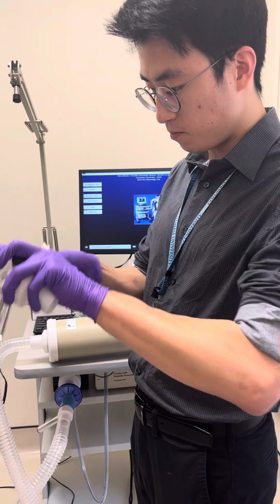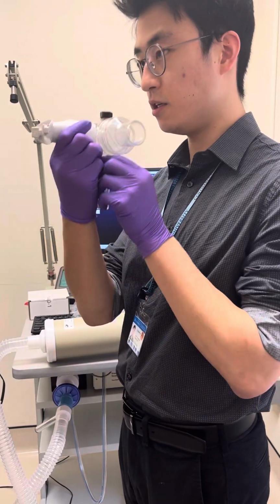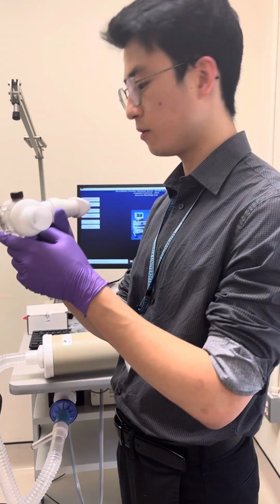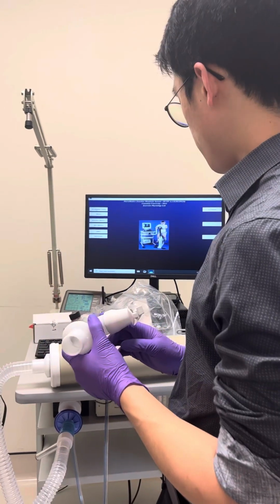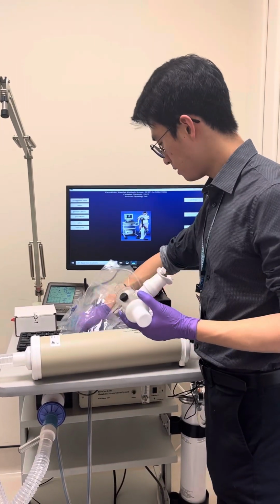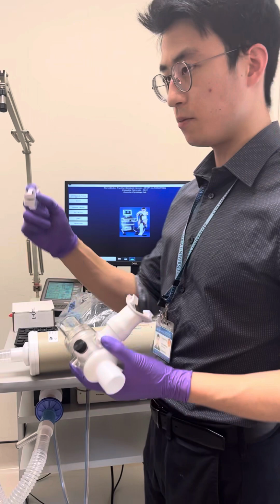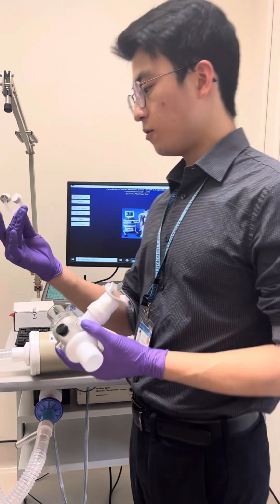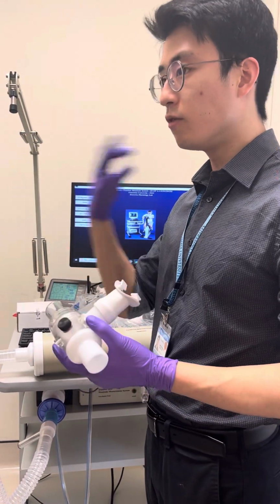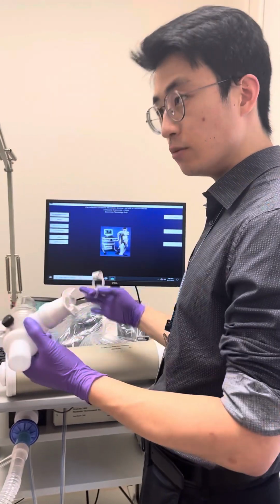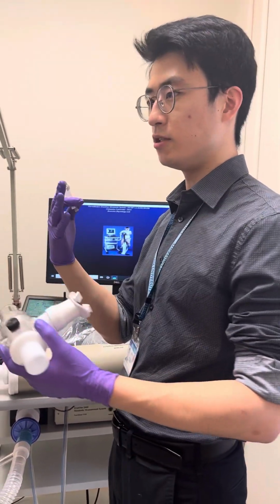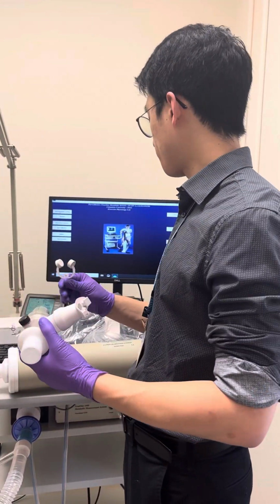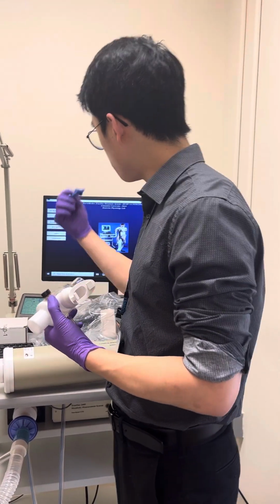Yeah, so when you put it on, just make sure that it's horizontal level with the patient's mouth. And the last thing you're going to need is a nose clip. So this is basically to ensure that all of the breathing goes into the machine, and you're not breathing through your nose. These are the ones that come with the machine.